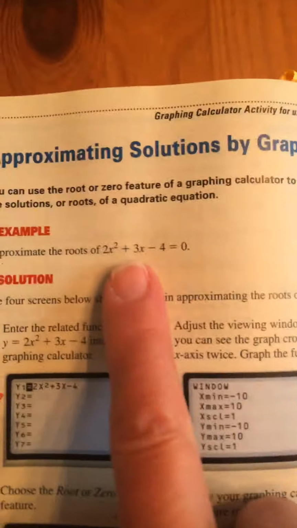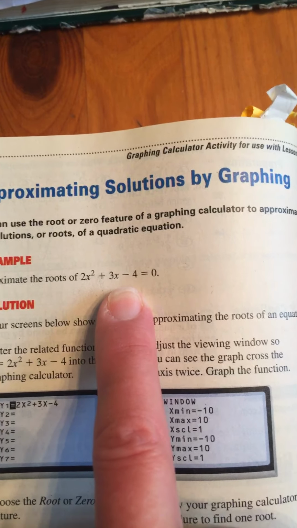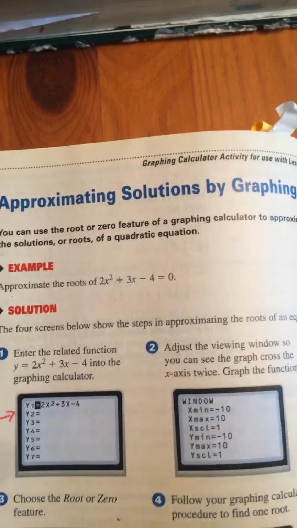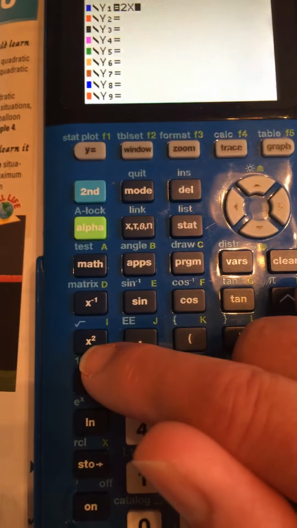All right, so what I'm supposed to graph is this. And I'm going to find the answers to that using my calculator. I could do it. There's a lot of algebraic ways I could do this, but we want to use our calculator because it's more fun. All right, so I'm going to say y equals, and I'm going to put this in, 2x squared, so here's my 2, that button is x, and there is squared.